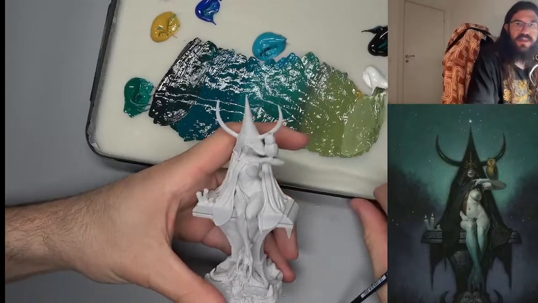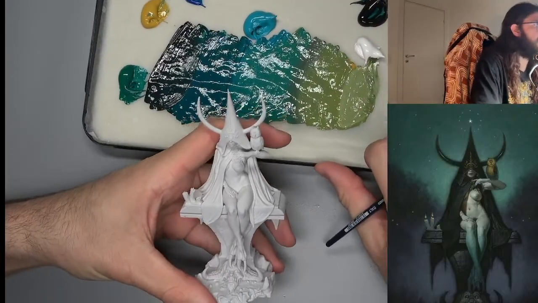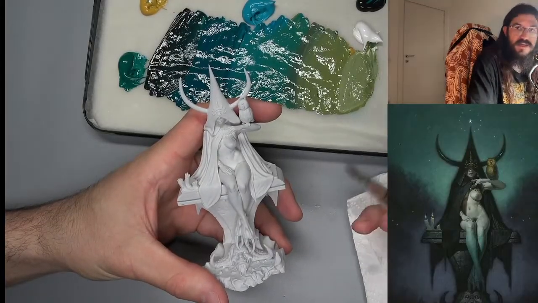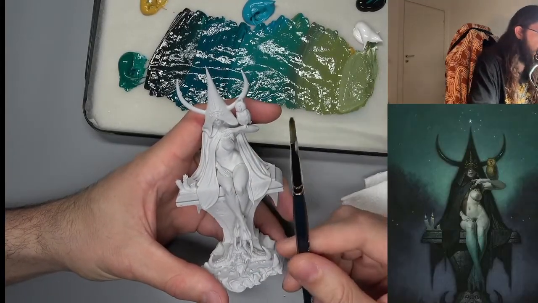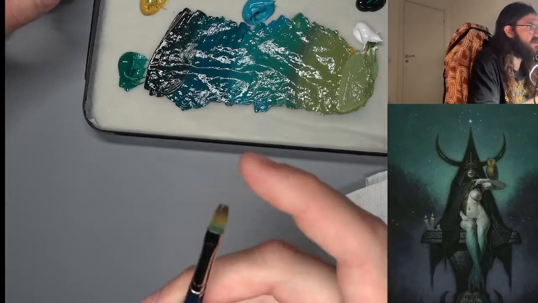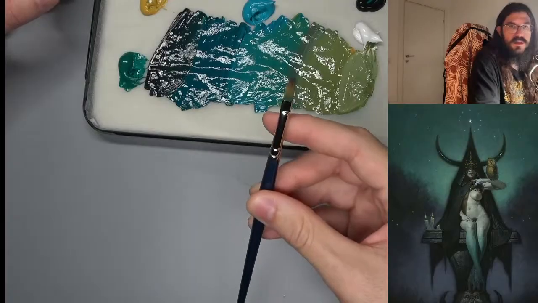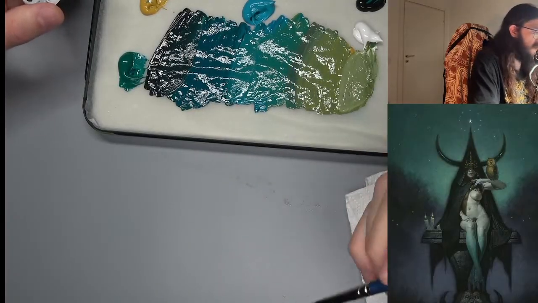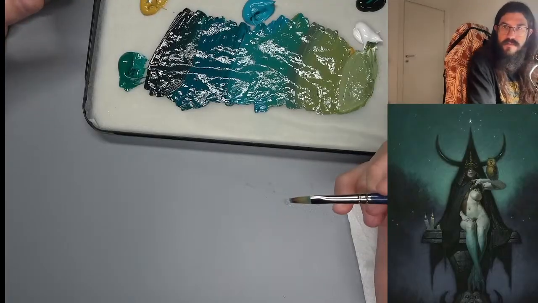So, now that we set the color on the palette, we can start to sketch directly on the figure. For this step, I usually approach it with a very big and flat brush, like this one. This will allow me to brush stroke very quickly and to start to define the first volume.